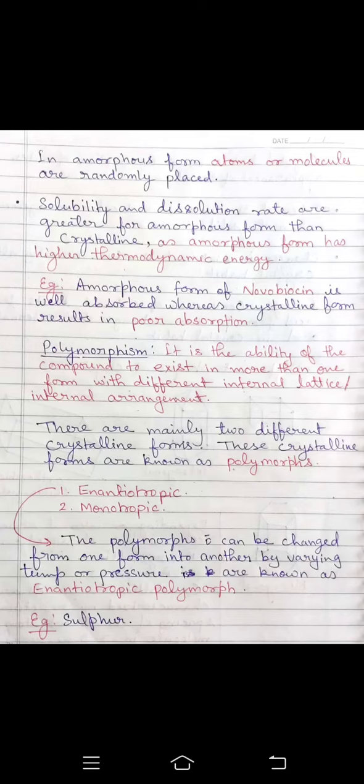Solubility and dissolution rates are greater in the amorphous form of a solid as compared to the crystalline form, as the amorphous form has higher thermodynamic energy. For example, the amorphous form of novobiocin is well absorbed, whereas its crystalline form results in very poor absorption.